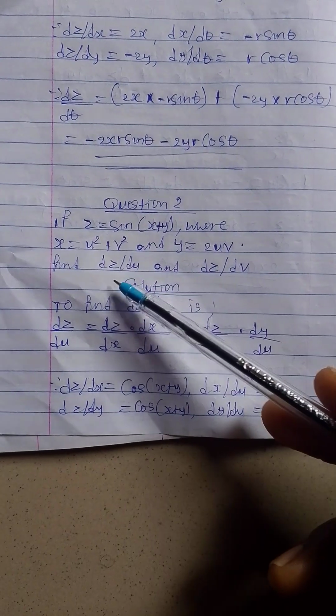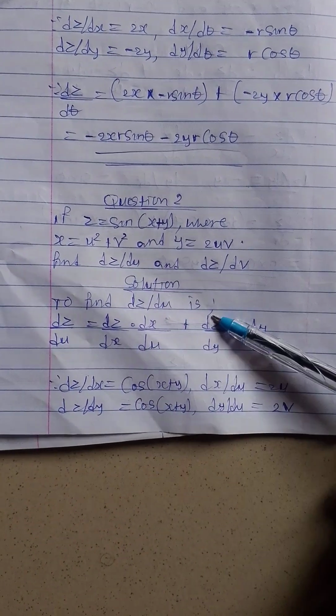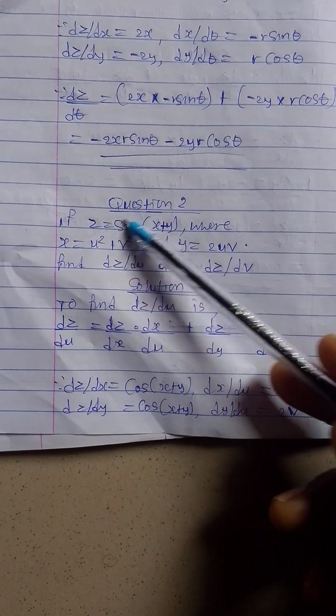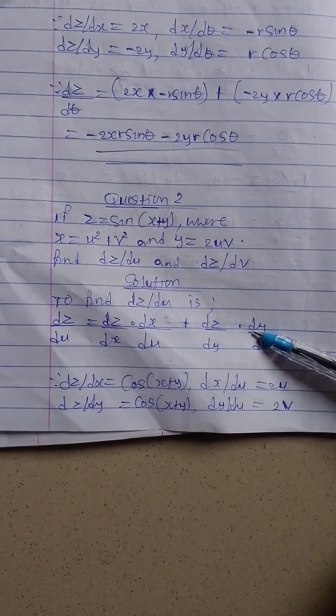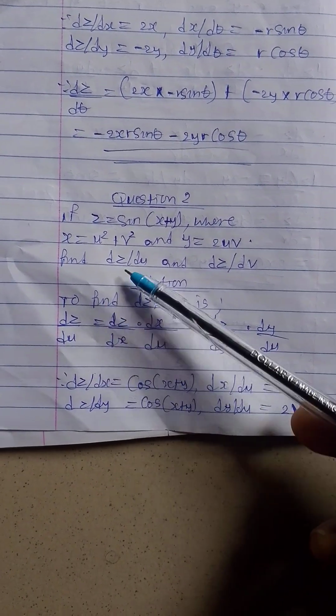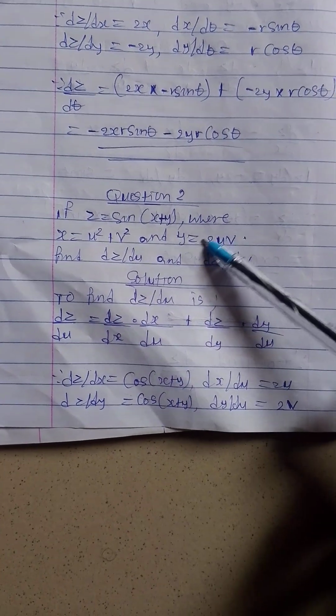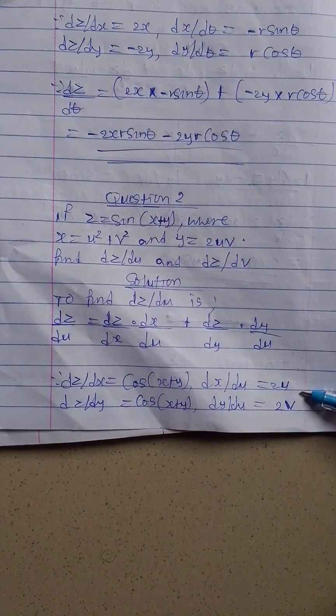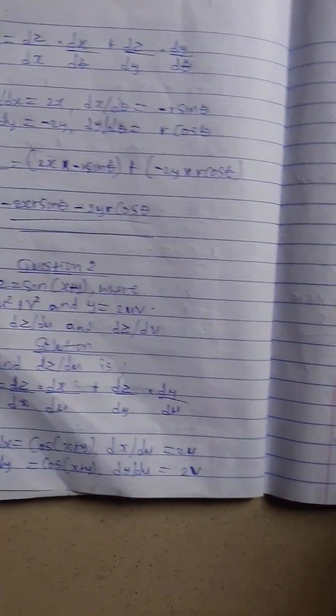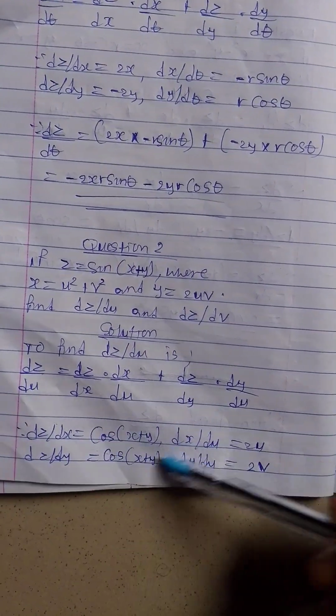Okay, again we have that ∂z/∂x, under z differentiate x, is the same thing as cos(x+y). And also ∂x/∂u means under x, differentiate u, which is 2u. Also ∂y/∂u means under y, differentiate u, which is 2v. So let's put every value into this equation.